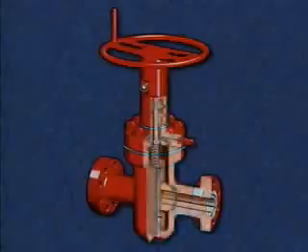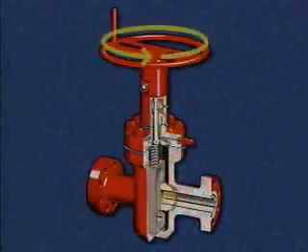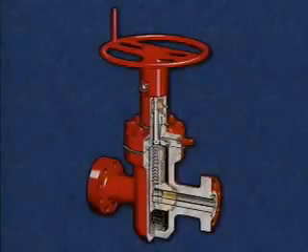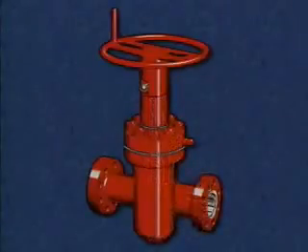On a gate valve with a non-rising stem, the stem and hand wheel rotate together. The disc is threaded to the lower portion of the stem. The disc then moves up or down the stem as the hand wheel is rotated, but the stem does not move up or down. Because no allowances for stem movement are necessary, a non-rising stem is useful in applications where space is limited.